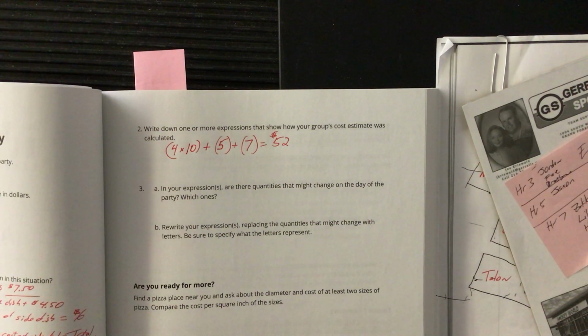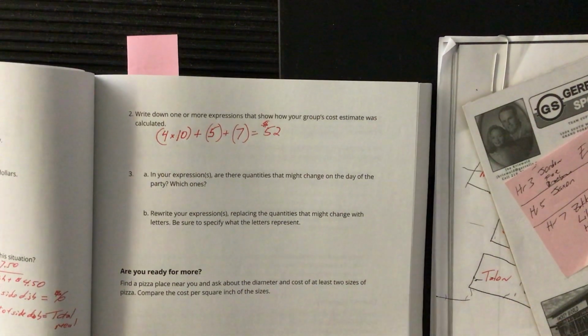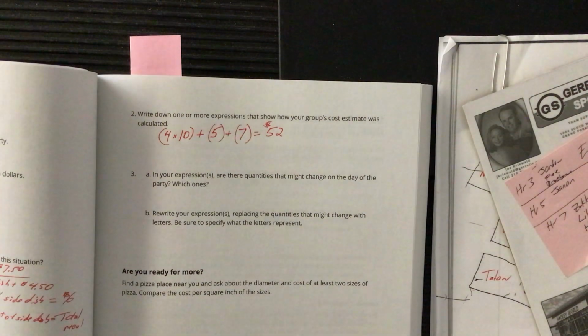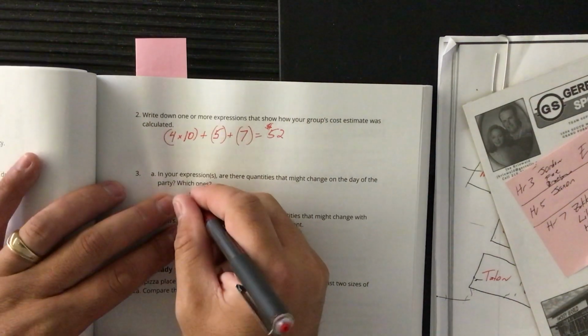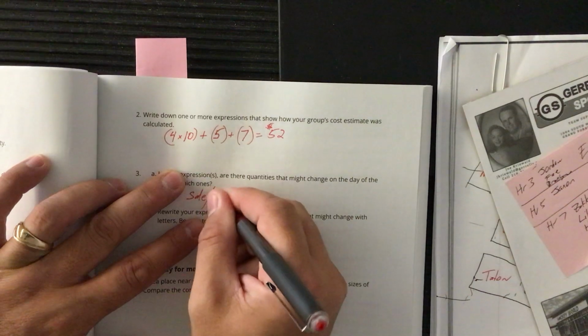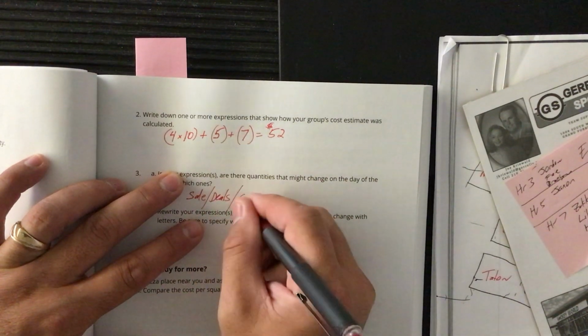Question 3A. In your expressions, are there quantities that might change the day of the party? What are some things that might come up if you plan this party? Now all of a sudden it's the day we're going to order. What are some issues we might have? The sale of the soda. Pizza sold out, or deals. Things sold out.